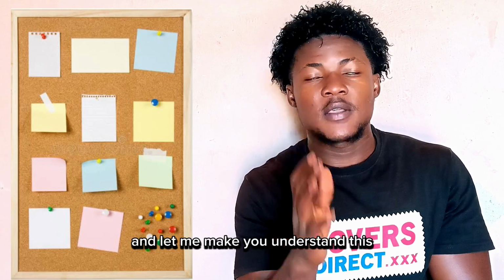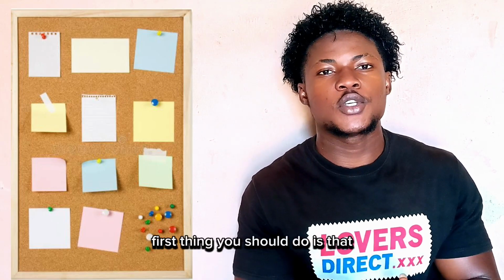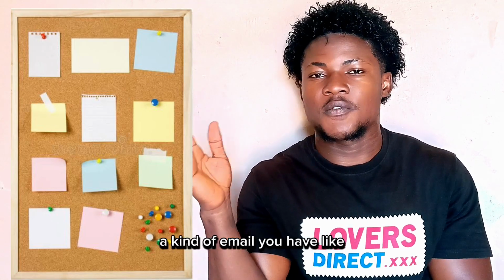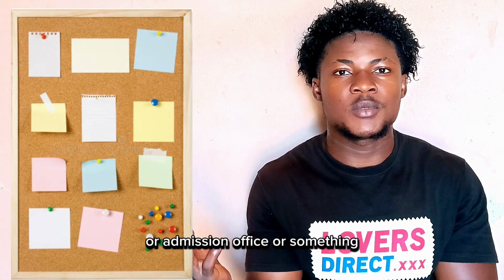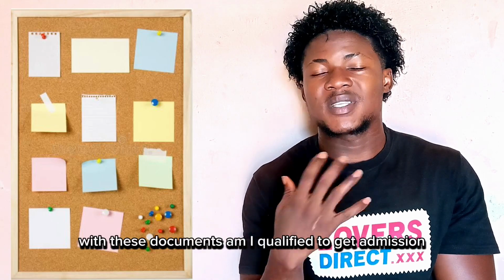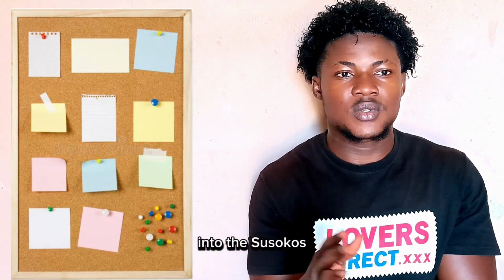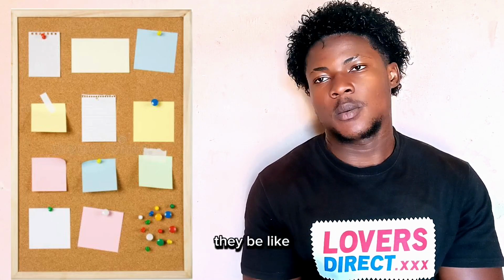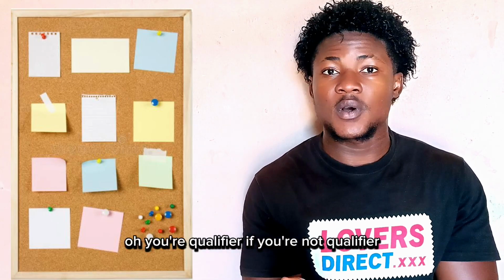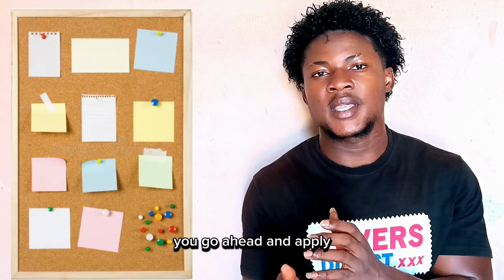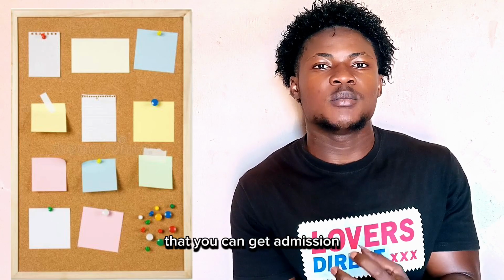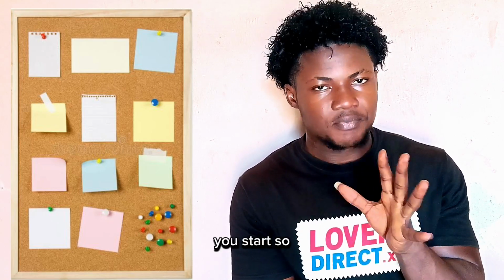Let me make you understand this. If you're confused and wondering whether they might not give you admission, the first thing you should do is send all the documents you have to the universities. When you check the university, you'll see an email like contact our customer service or admission office. You can send them your documents and write a message like, with these documents, am I qualified to get admission into this course? When they look into it, if you're qualified, they'll send back a message saying you're qualified and to go ahead and apply for the course. And if you're not qualified, they will tell you. So it gives you an edge that, okay, you can get admission. So that's that for that.